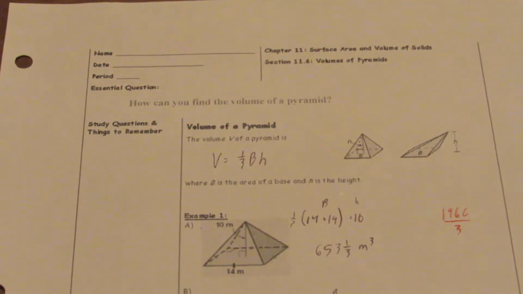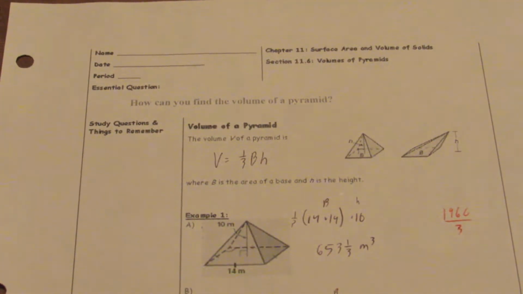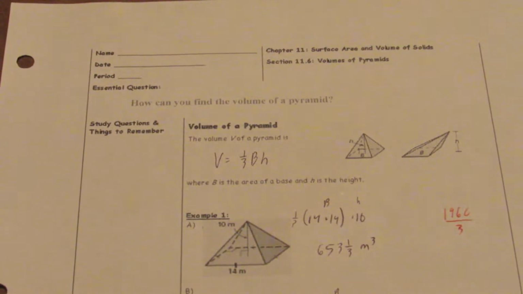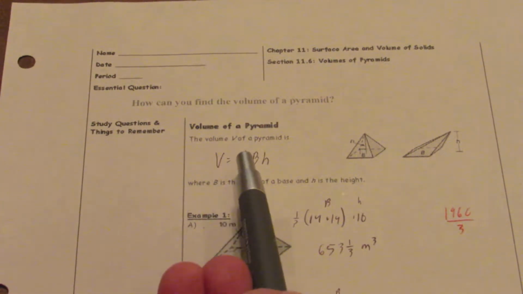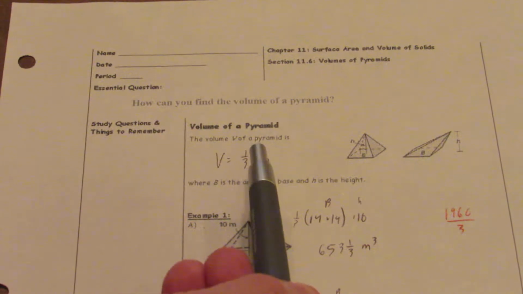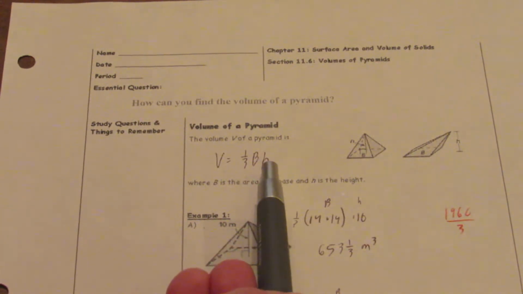Section 11.6, how can you find the volume of a pyramid? So, a slight change from the last section as far as our formula, but still basically there. Our volume is now 1/3 area of the base times the height.